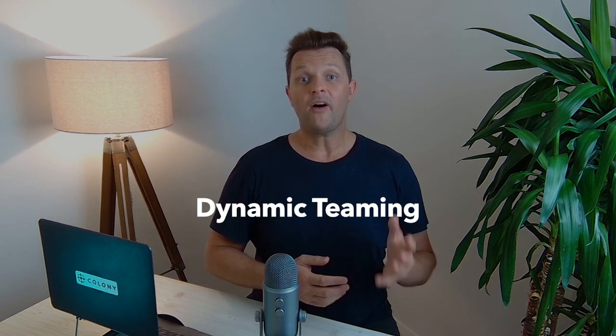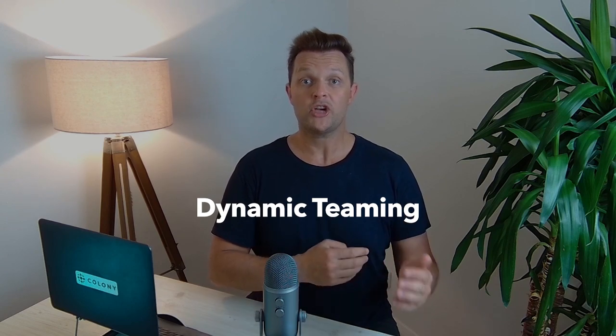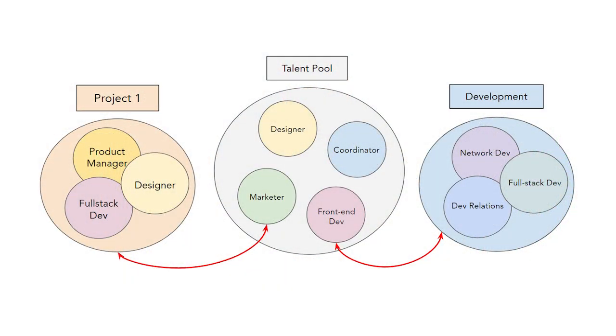Another useful structure is dynamic teaming. Find a part of your DAO where teams change regularly and turn it into a dynamic two-way marketplace. First, create a talent pool of part-time contributors with various skills. You can see them pooled here together in the middle. The rules are simple. Number 1, project teams or specific functions like software development, for instance, have the authority in the DAO to add and remove members from the talent pool.